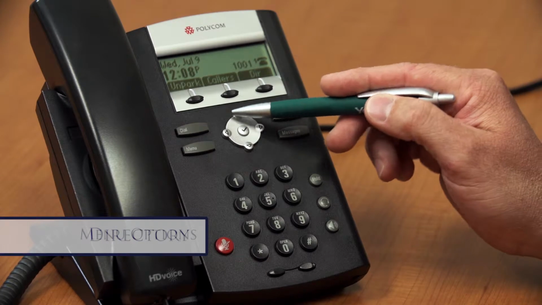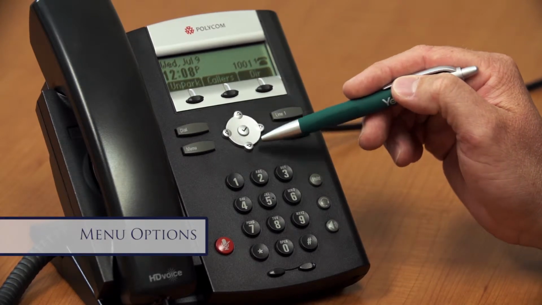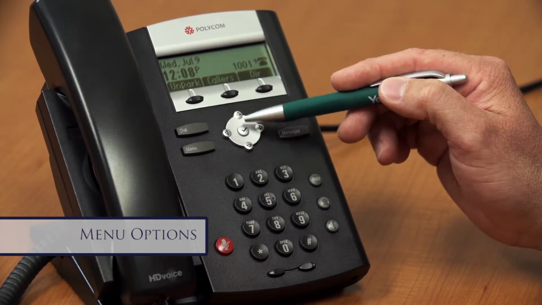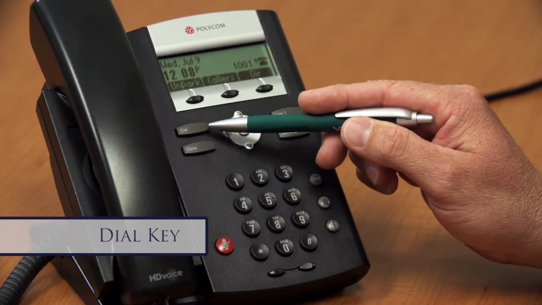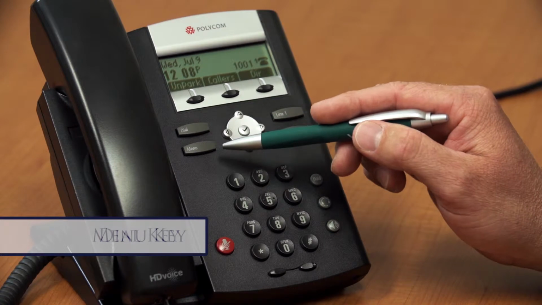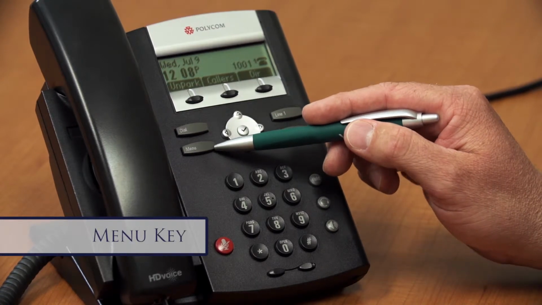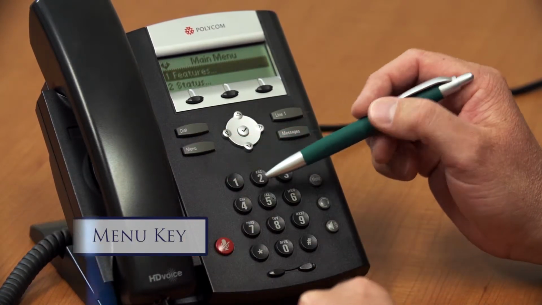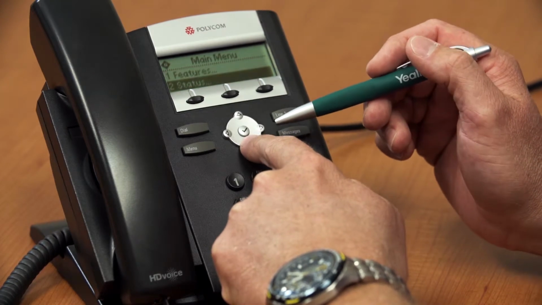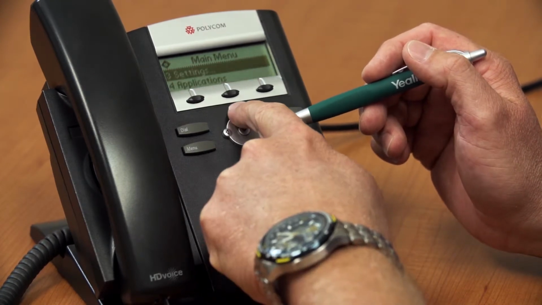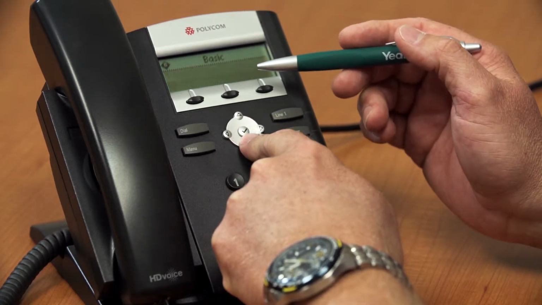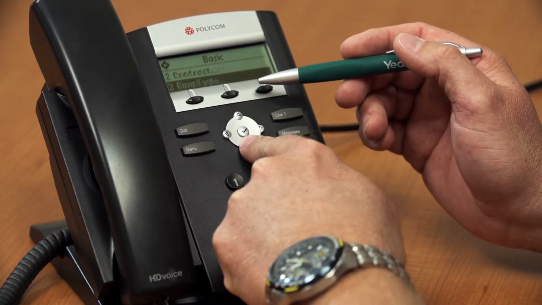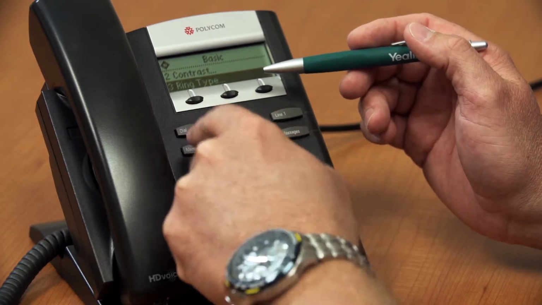Beneath that, we have an arrow up and down. This is used to access different menu options. We have a dial key, which most likely you will not use. And we have a menu key. By pressing the menu key, you have the option to access different features and settings on your phone. Some of the settings you can access are contrast for your display or the ring type.